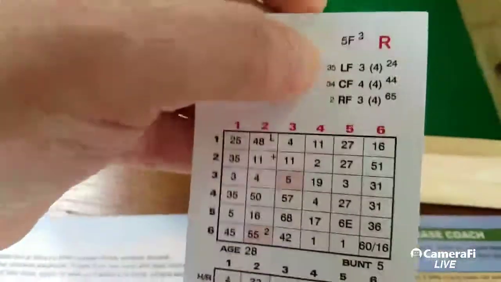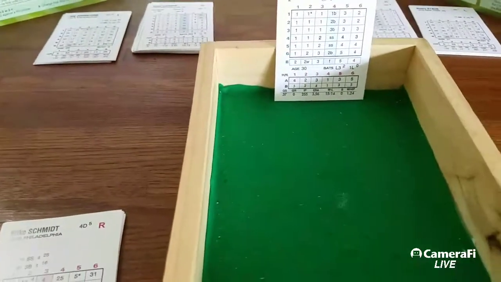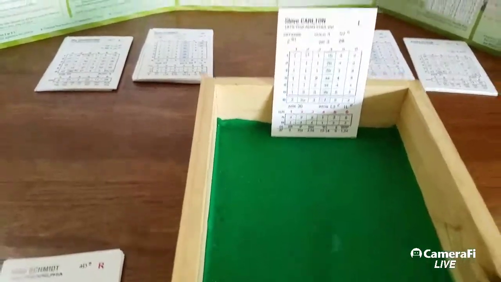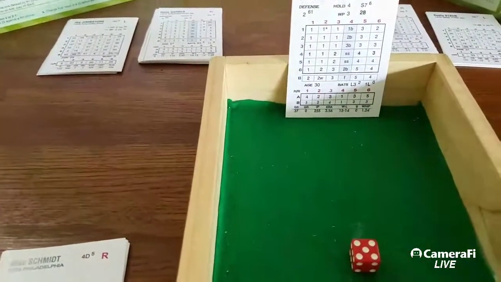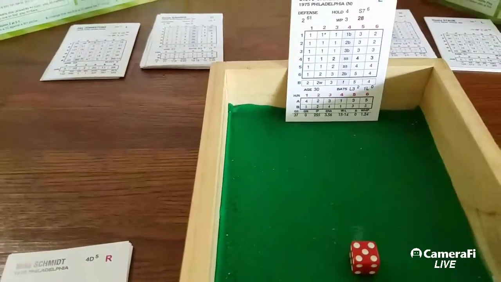All right, so the runner's speed, Gene Clines, his speed rating is a 5. He can fly. So the only way that they're going to get him out is to roll a 6. Other than that, and it's a 5, so it's not greater, so he will beat it out. So Gene Clines gets an infield single.